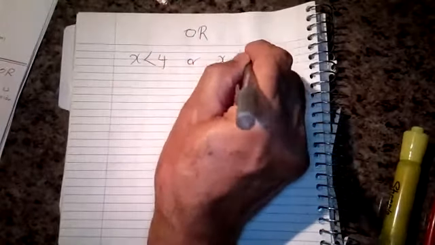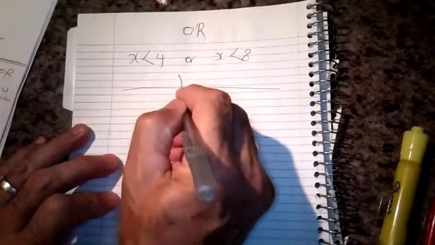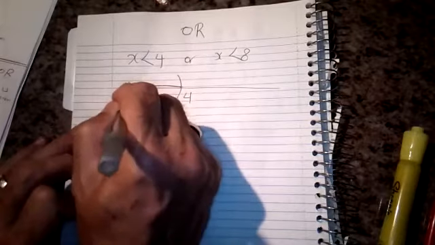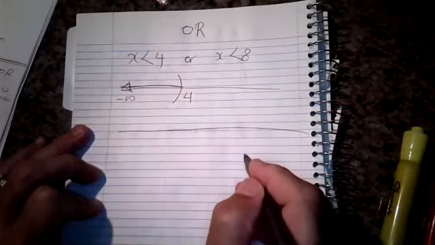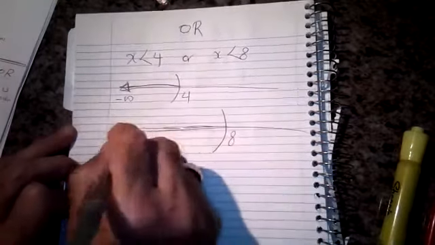Now the next is when we use OR, union. Solve the compound inequality: x is less than 4 or x is less than 8. x is less than 4, x is also less than 8. See?